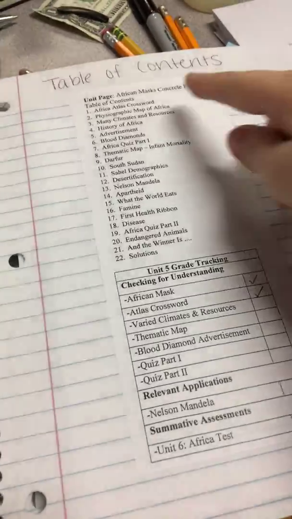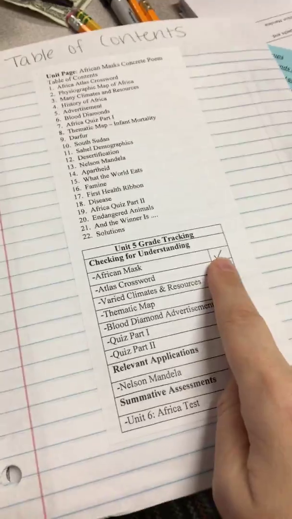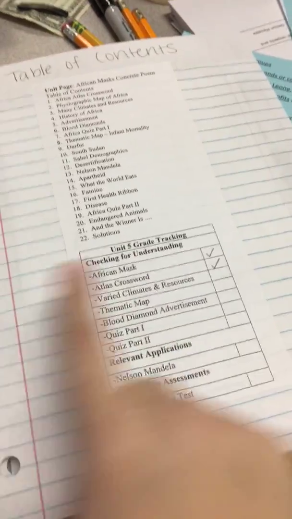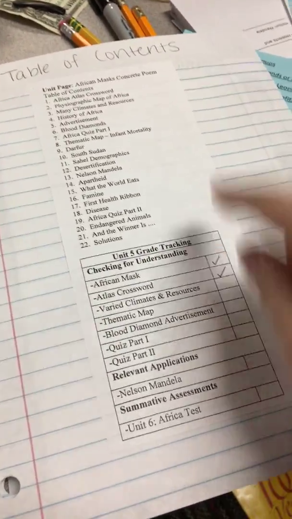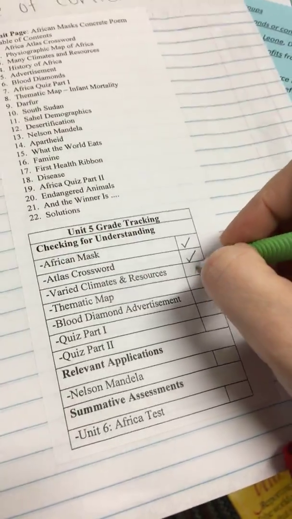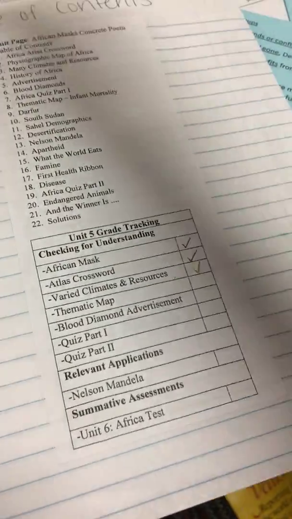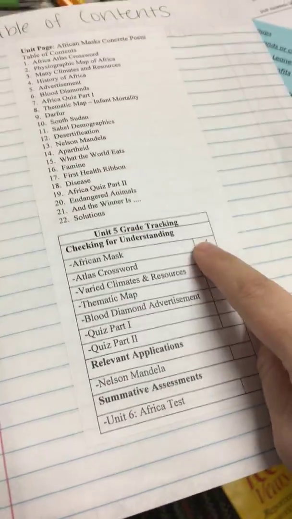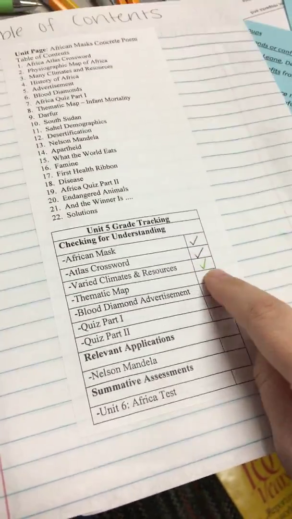And we have our table of contents. You should have received your African mask grade, your crossword grade, and I believe almost all the classes have their varied climate resources back, so you should have that grade in your spiral as well. Feel free to put the grade here, which gives you a way and a tool for tracking your grades. Lets you keep on track of what you're doing.